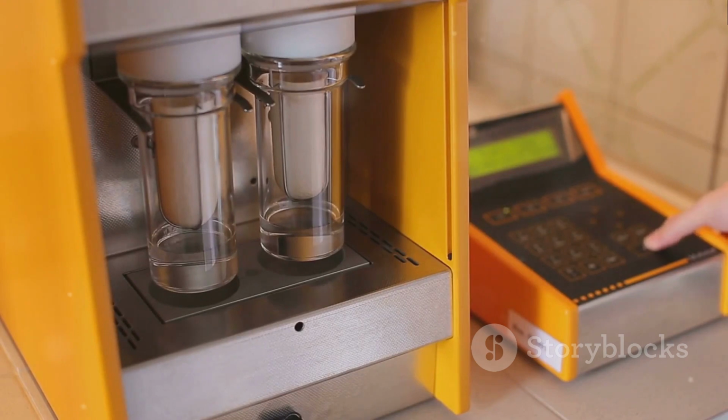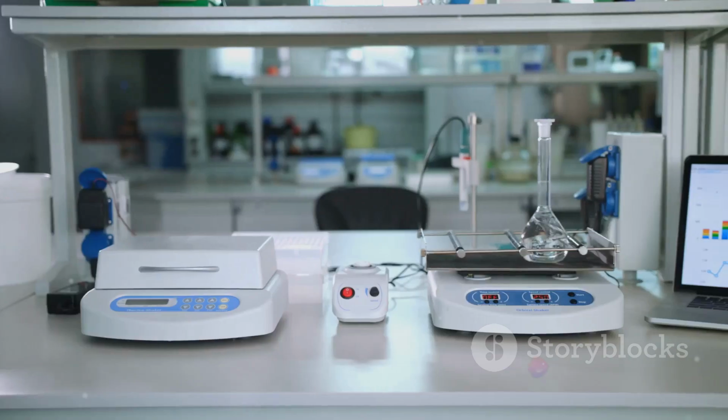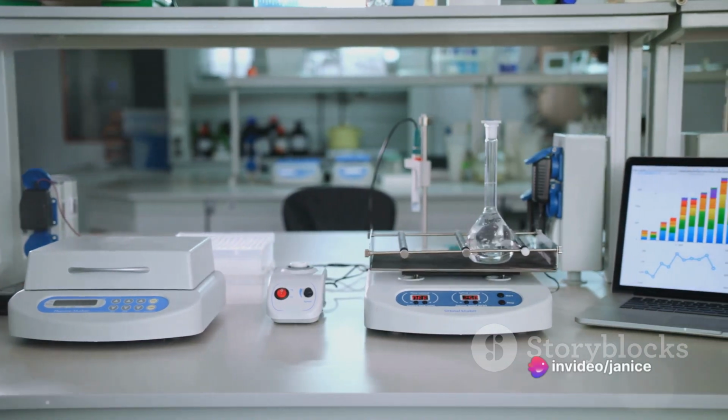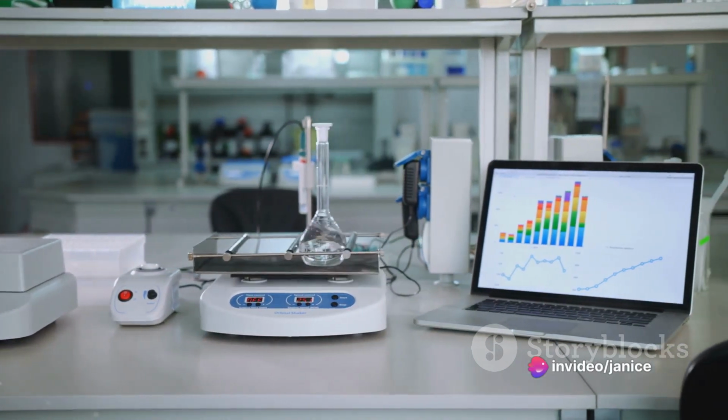Various techniques and methods are employed in analytical chemistry. Spectrophotometry, for instance, uses light to measure the concentration of a substance in a sample. Chromatography, another common technique, separates the components of a mixture to analyze them individually.